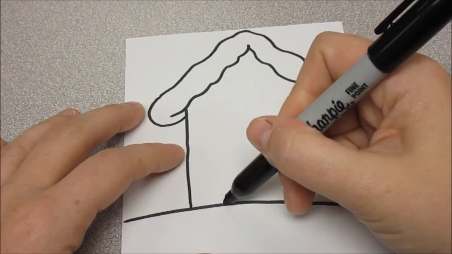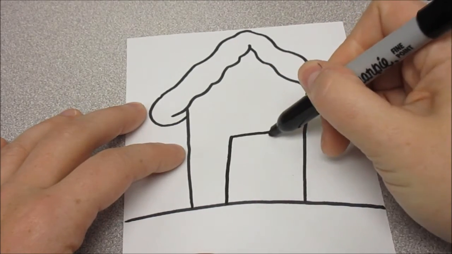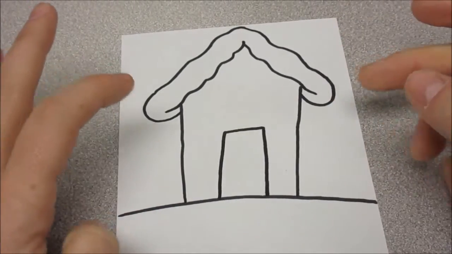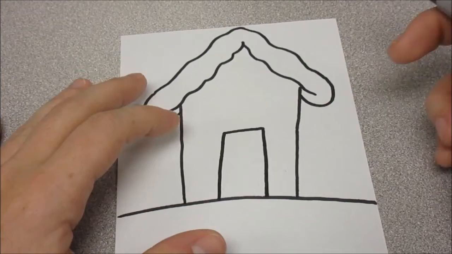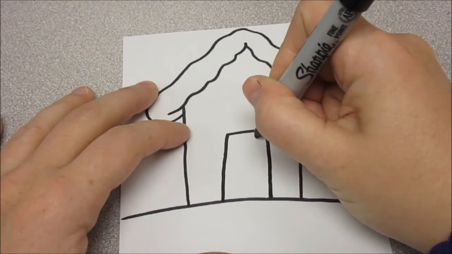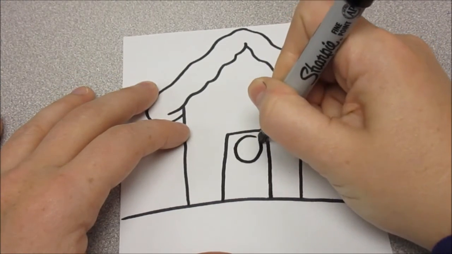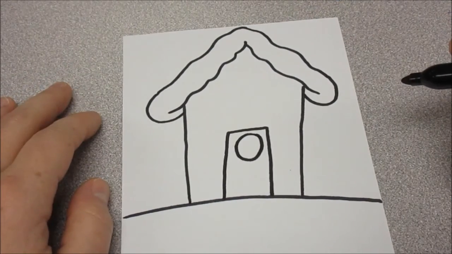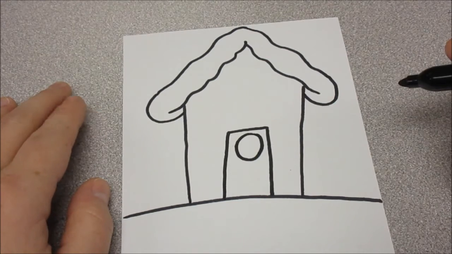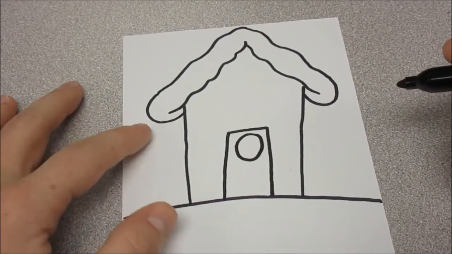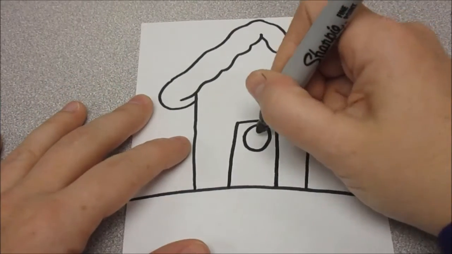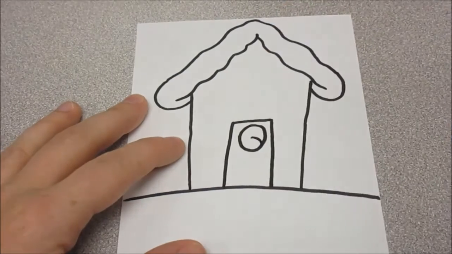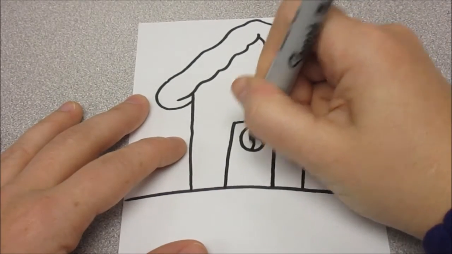Okay, we're going to make a rectangle for the door. Again, since this is a gingerbread house, we're making everything look like it has icing and candy on it. So in the middle here, we're going to put a circle for a window that's made out of a peppermint. And to make it look like a peppermint, we're going to make a little star in the middle and make a curved line to the edge. And we'll do that a few times.